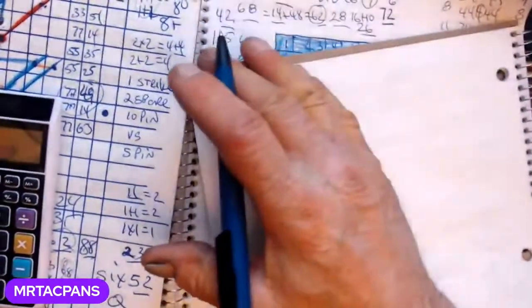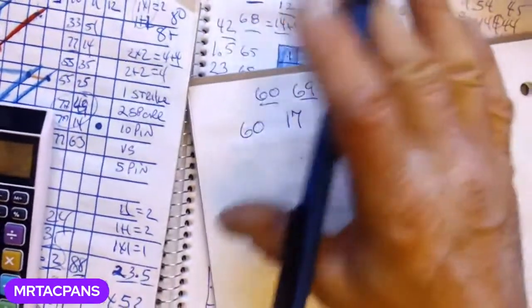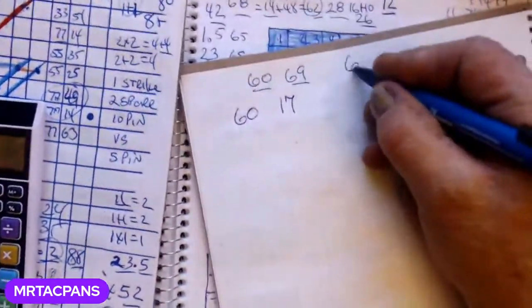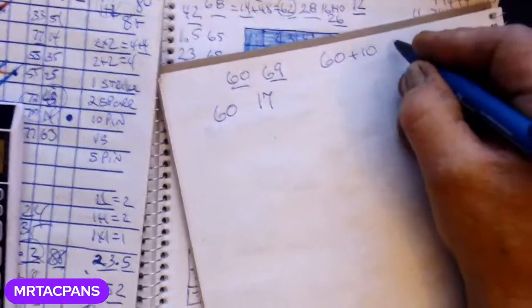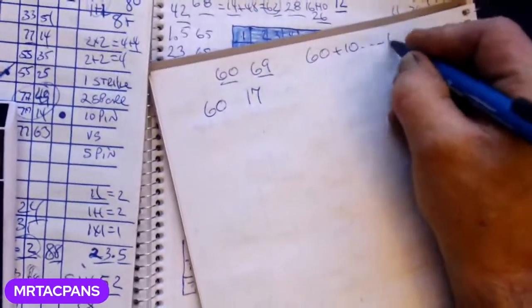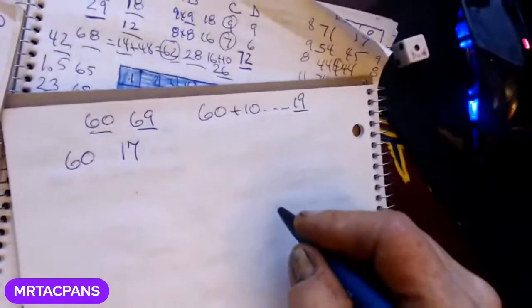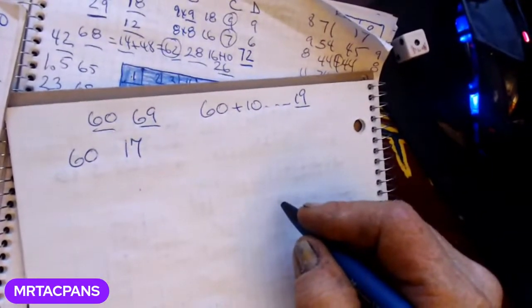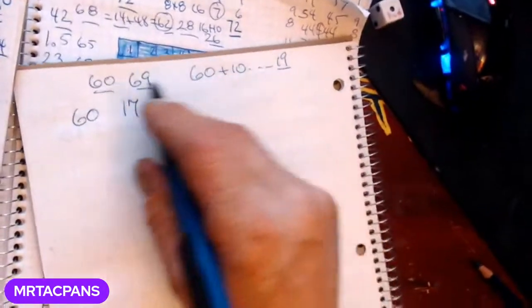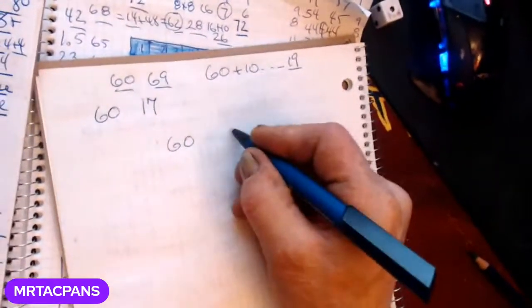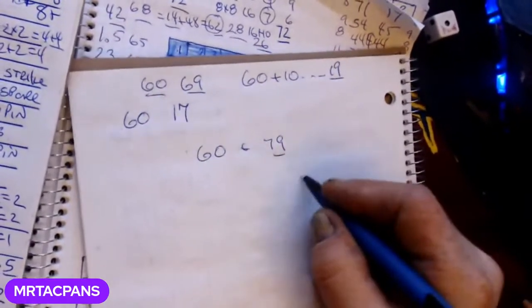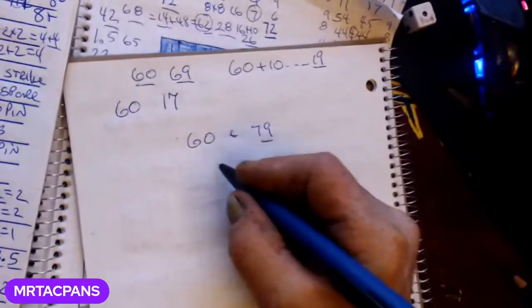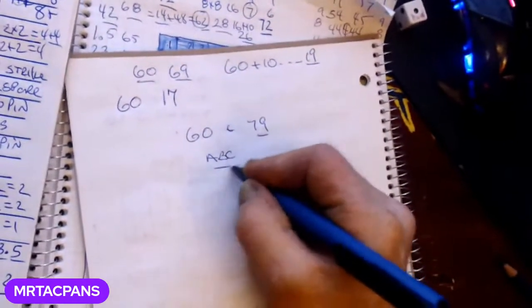But after that, it changes completely because it's 60 plus 10 through 19. It's 60, and 60 goes all the way to 79, and it takes in with it ABC standard.